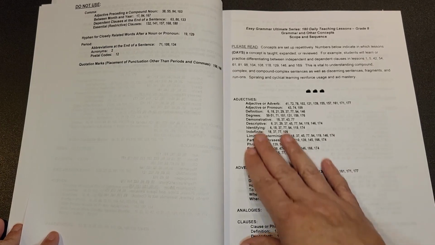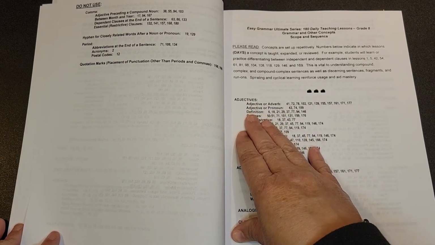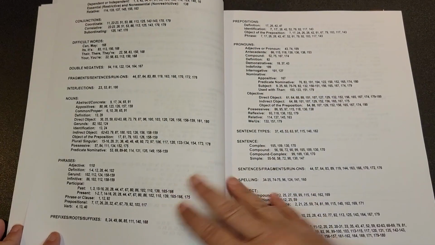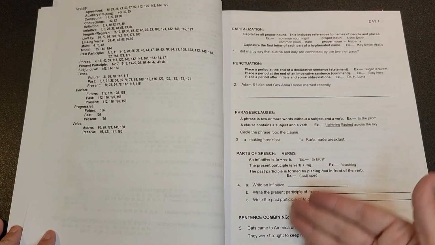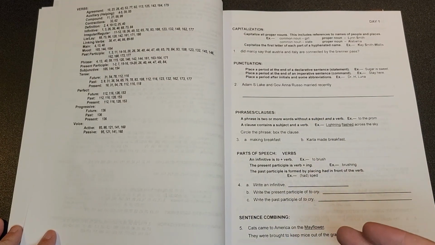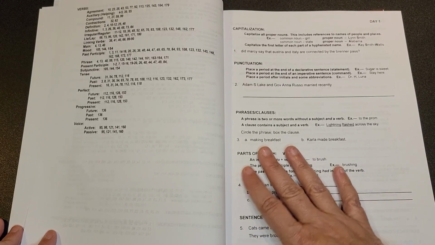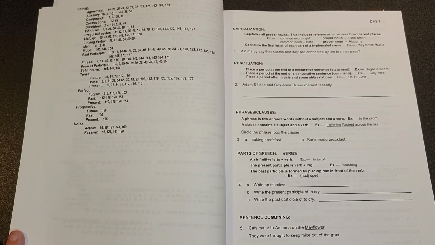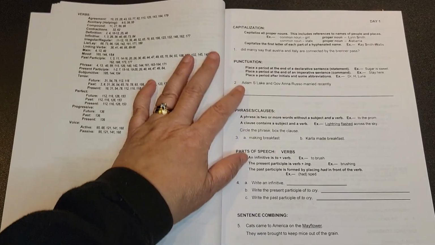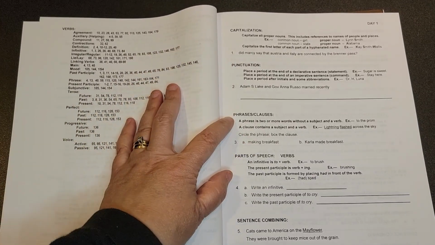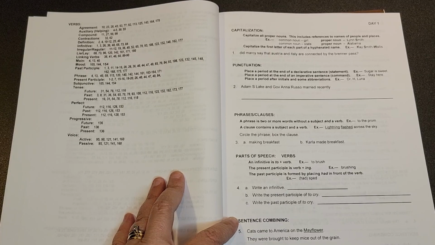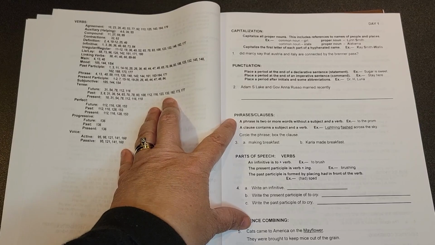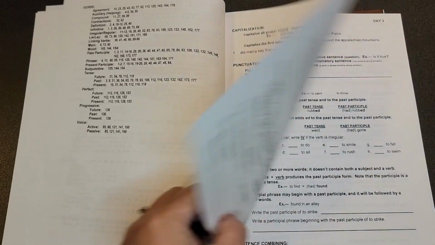And then, as you can see, you're going to be spiraling. So, for example, for adverbs, definition is going to be hitting on a number of different days. And you can see throughout, you will spiral on what they focus on within each of the days. So for day 1, this is truly the entire lesson that they have for Easy Grammar. So you will be focusing on capitalization, punctuation, phrases, clauses, parts of speech, and then sentence combining. Sometimes they do have a very simple definition of what a phrase is versus a clause.